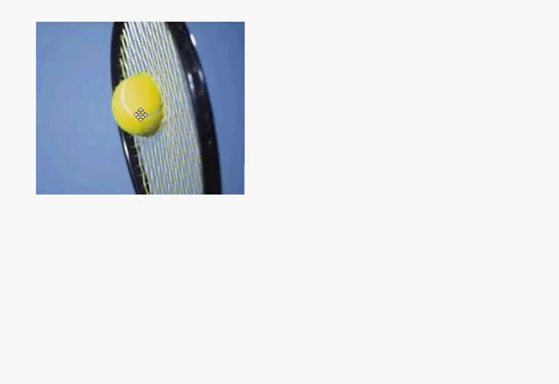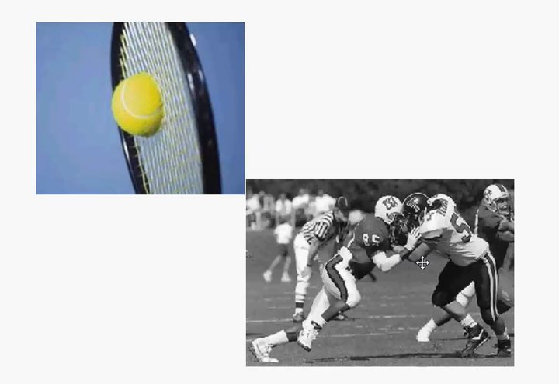So you should be able to picture an impulse. For example, when a tennis ball is being hit by a tennis racket, the racket delivers an impulse to the tennis ball. You can almost picture the force of the tennis racket and the time of impact on the tennis ball. Another example would be when two football players run into each other. You can almost picture the force of this football player on the left running into the football player on the right. The force and the time of impact. That makes an impulse. Force times time.